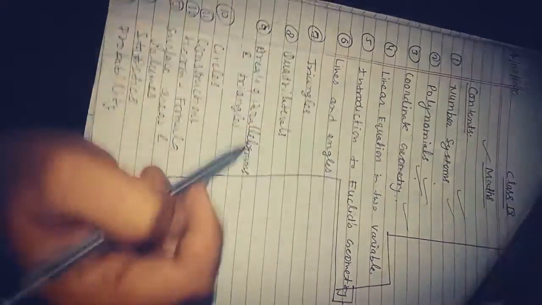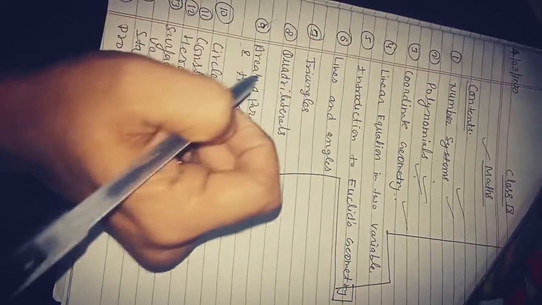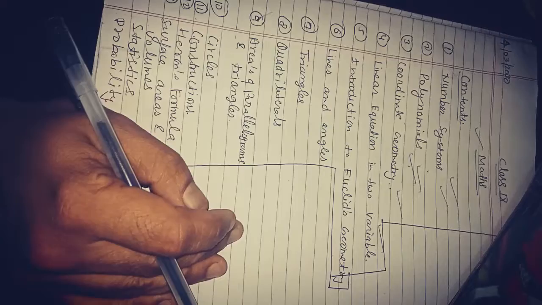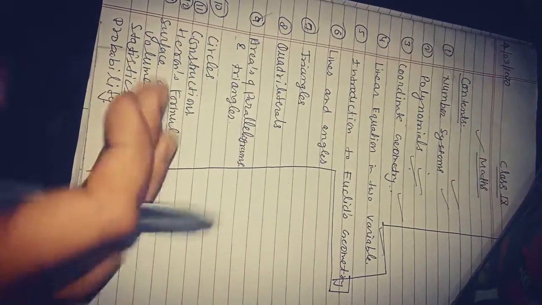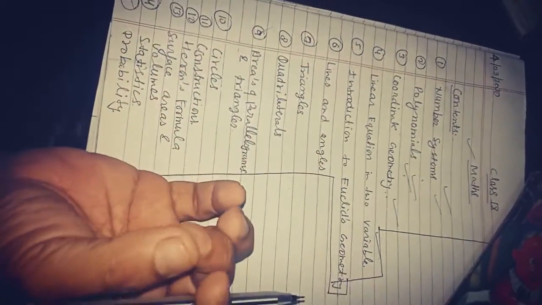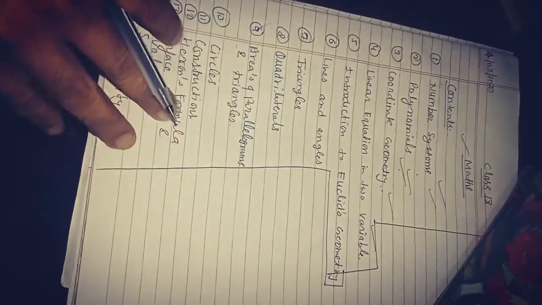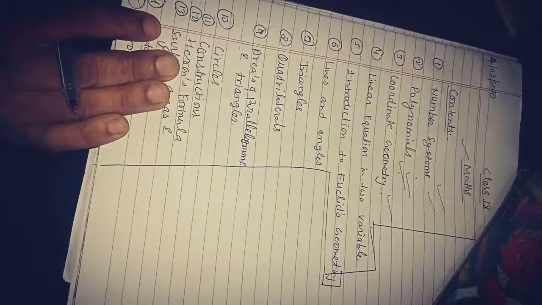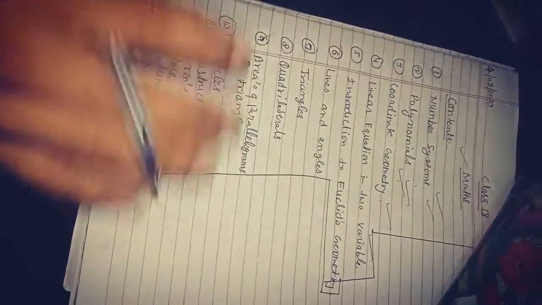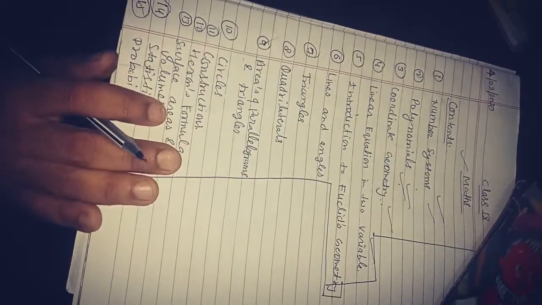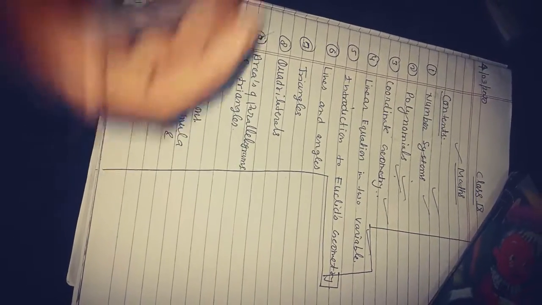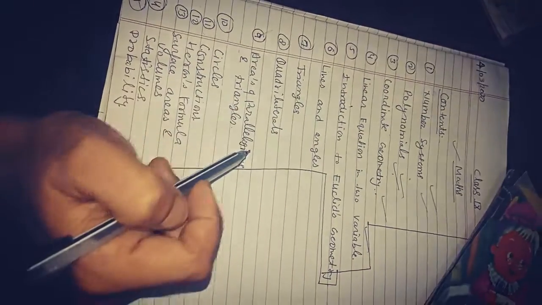So move on to the next chapter, that is linear equations in two variables. You have already learned what a linear equation is and how you can form it. We'll cover linear equations and their solutions. In a graph you can plot the graph with the help of linear equations in one variable and two variables. What the conditions are, everything you will learn in this chapter. Equations of lines parallel to the x-axis and y-axis, all you have to learn in linear equations.